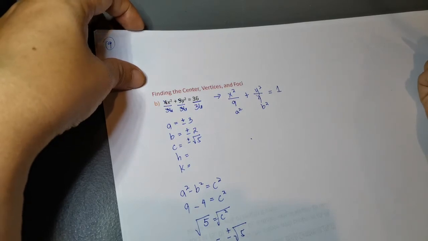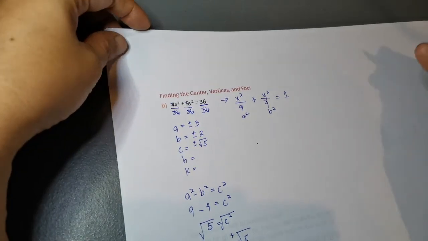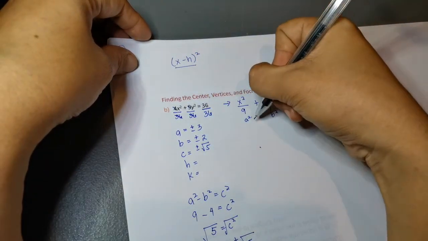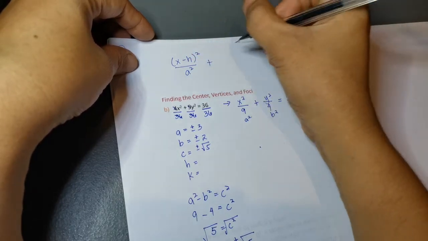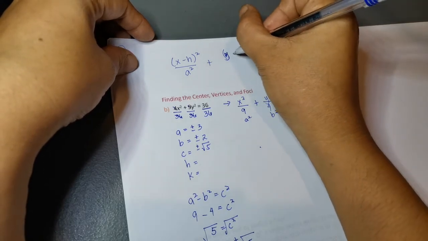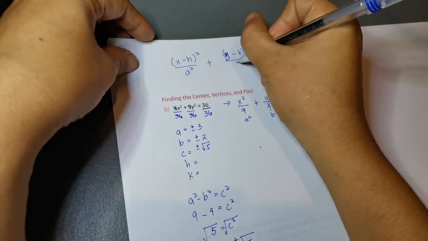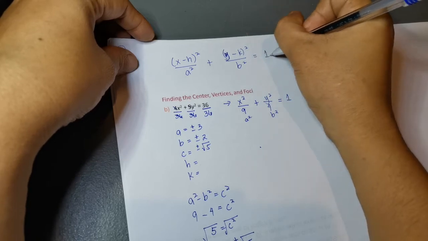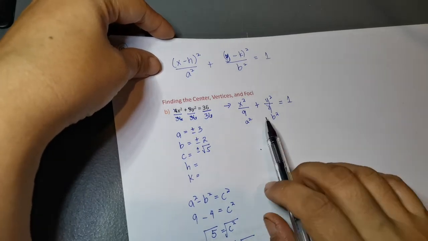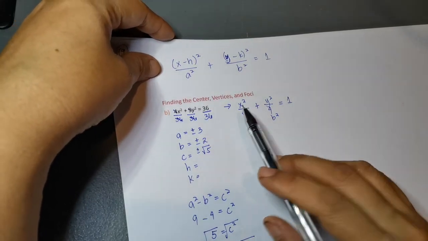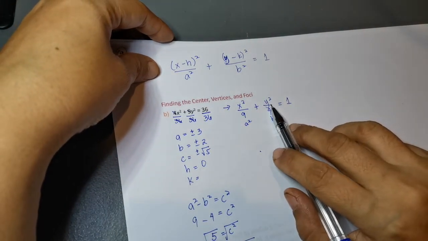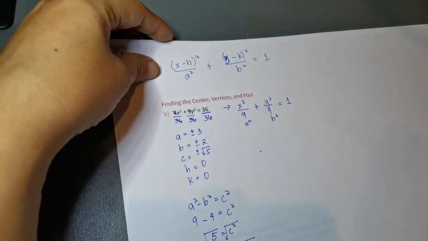Ngayon, anong equation ang gagamitin natin? So, ang gagamitin natin ay x minus h quantity squared over a squared plus y minus k quantity squared over b squared equals 1. Ayan. So, ang h natin ay kasama ni x. May kasama ba si x? Wala. So, 0. Ang y ay wala rin kasama. So, ang k ay 0.